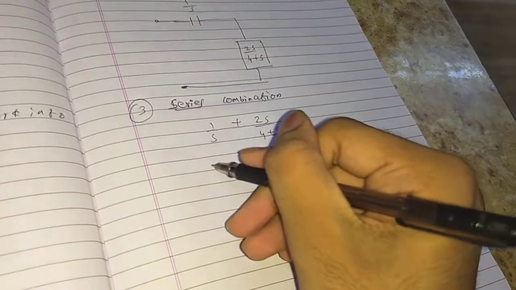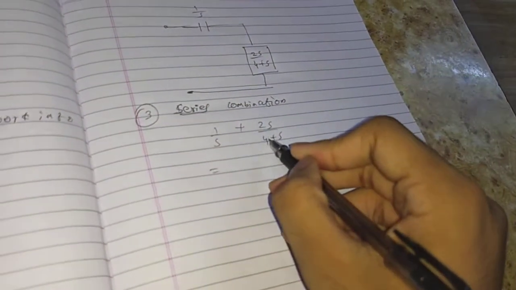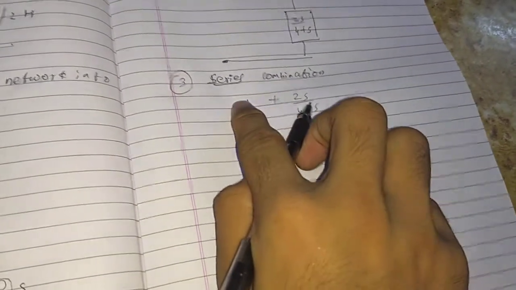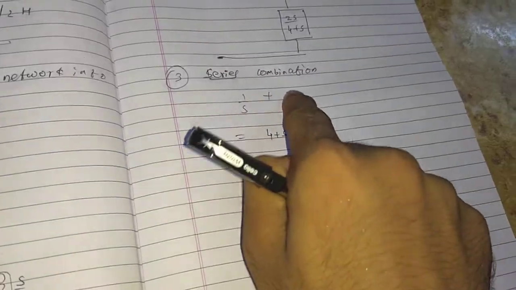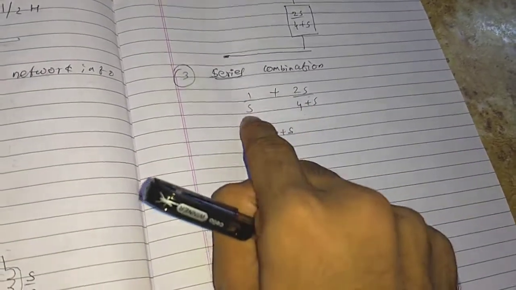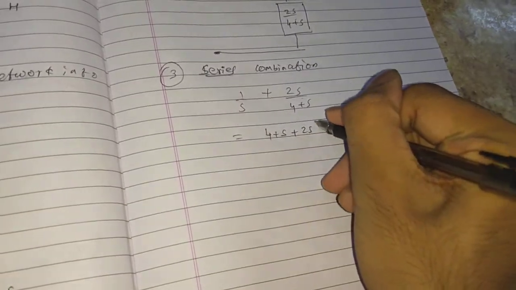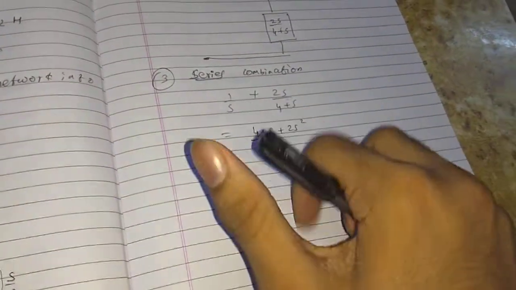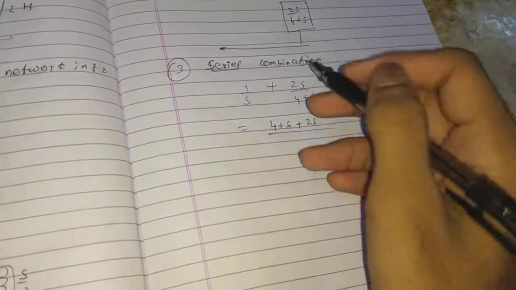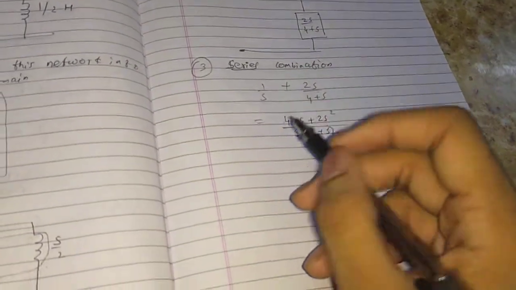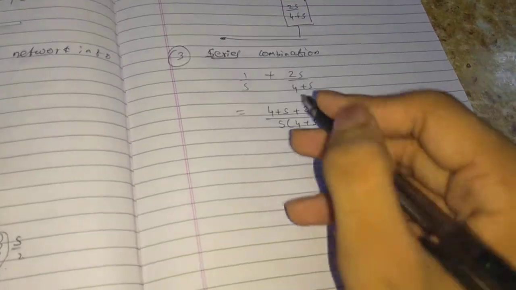Now, how to add this? The denominator is not the same, so we'll cross multiply it. 4 plus S will cross multiply, and S will cross multiply with 2S. So S and S is here, so 2S square. So it will be 2S square upon the denominator. What will be the denominator? S multiplied by 4 plus S. So this is how you get your values.